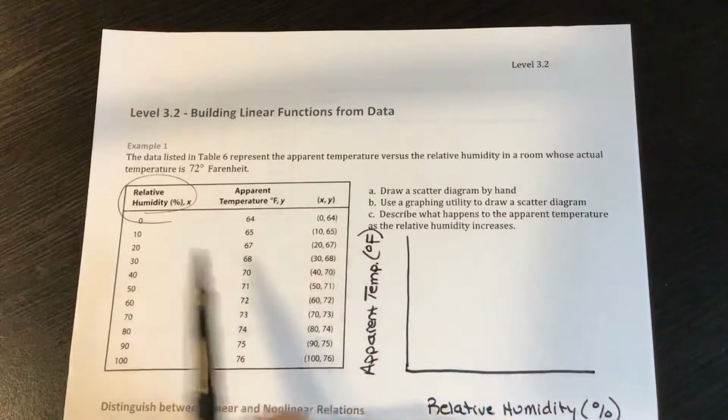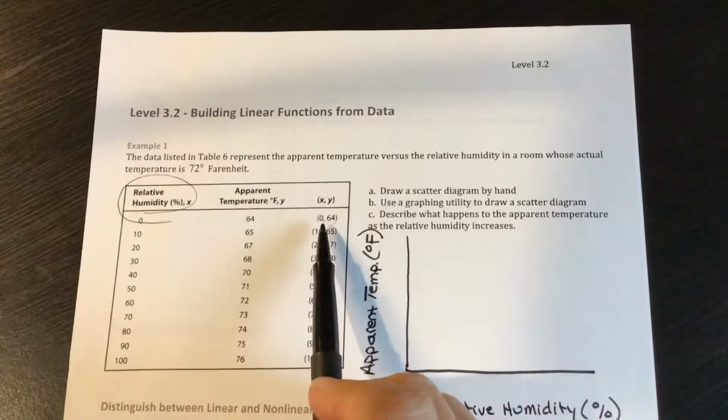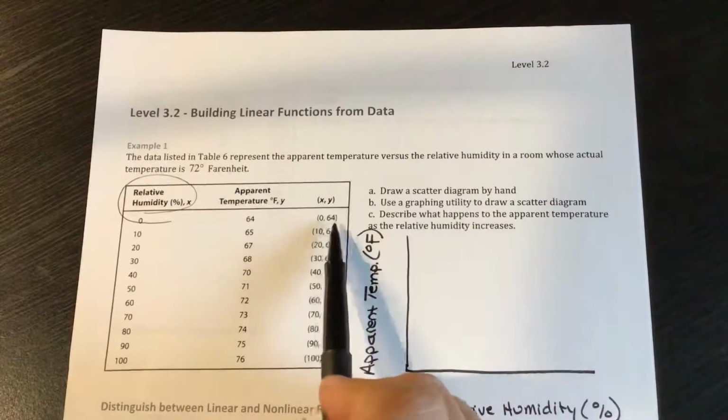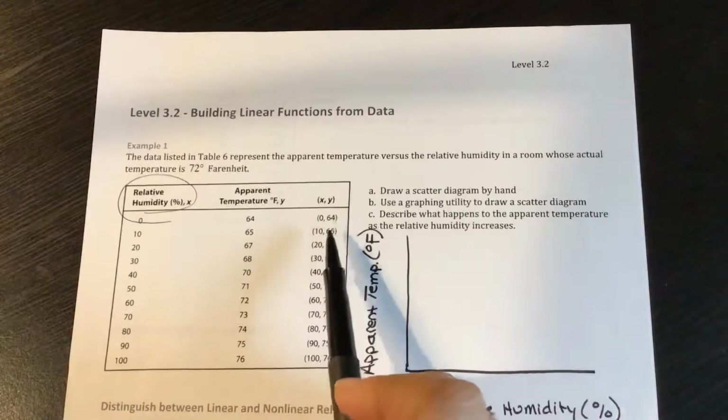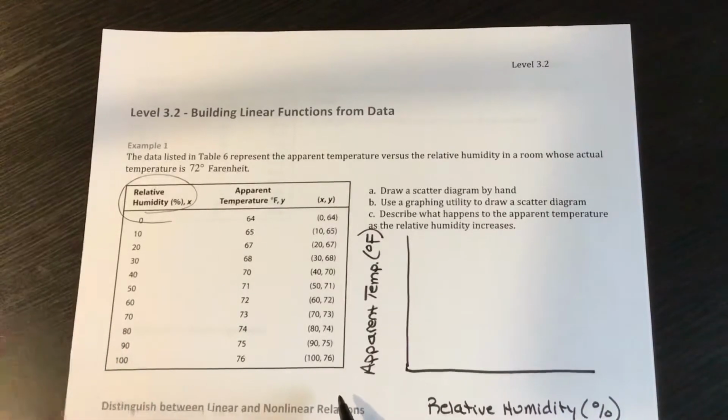So if we were to take those two sets of data and plot the corresponding values together, we're going to make a scatter plot. Doing that, though, we need to label our axes, and this has been a real tricky thing that my students in the past have had a hard time understanding.